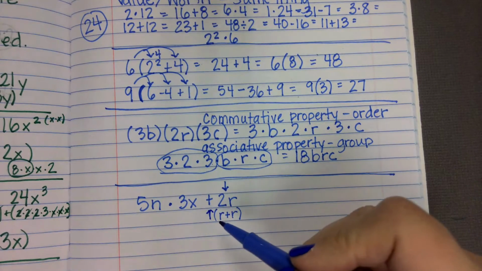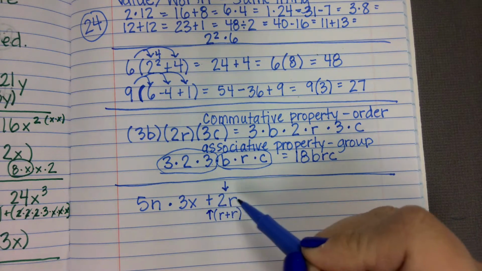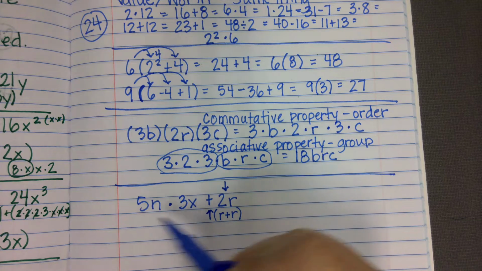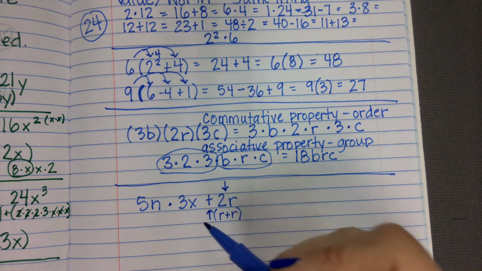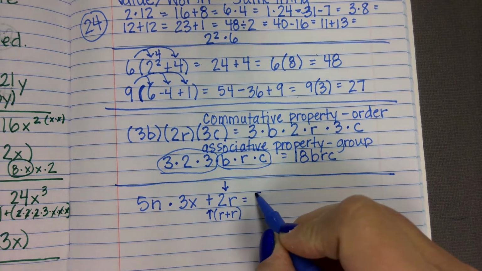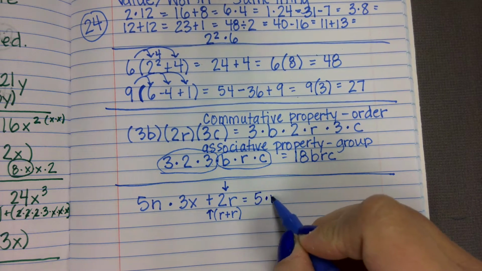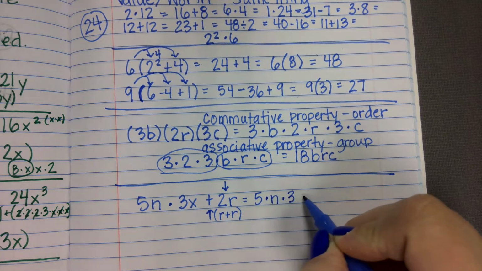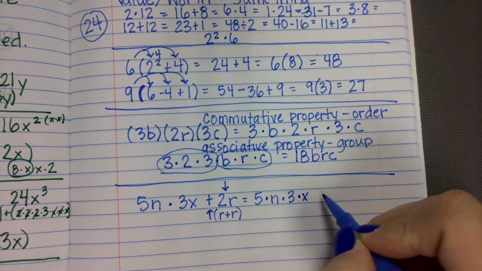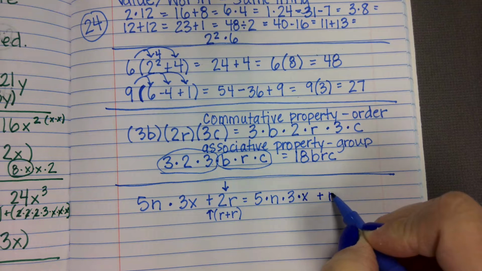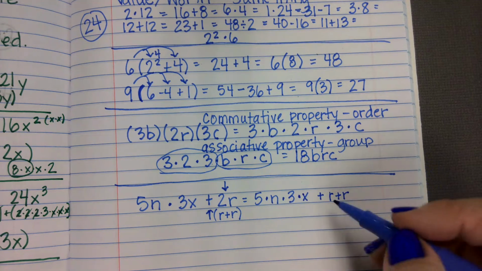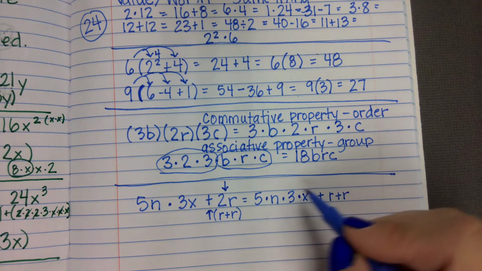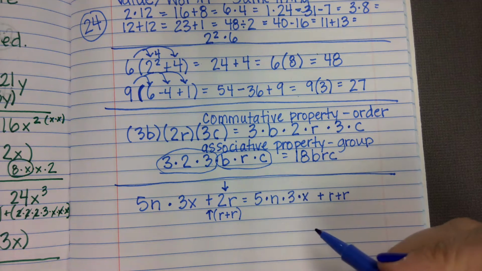This plus sign says, oh, this part of the expression is different than this part where there's multiplication, okay? So I'm going to break down what I know here. I know that I have a 5 times an n times a 3 times an x. Then I have the plus r plus r. Okay, so this section is different than the rest, but I can still do something with this.